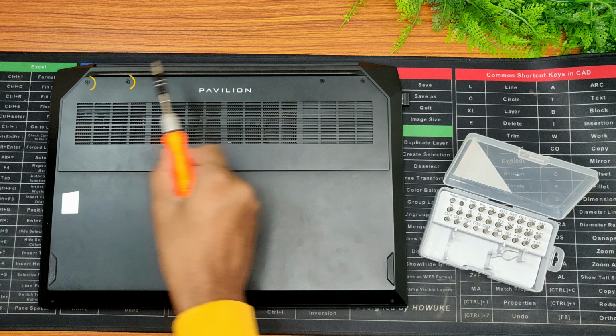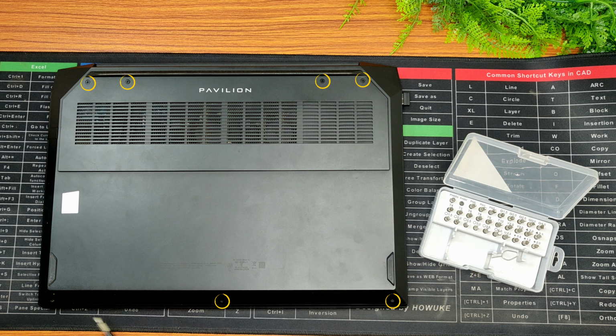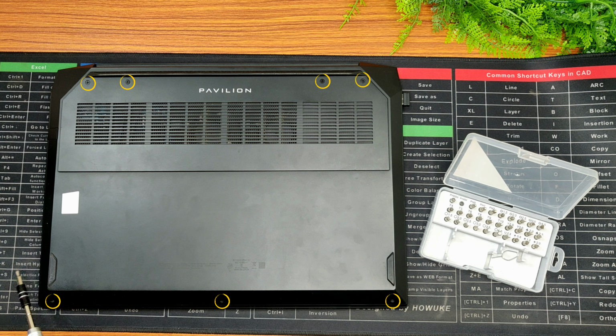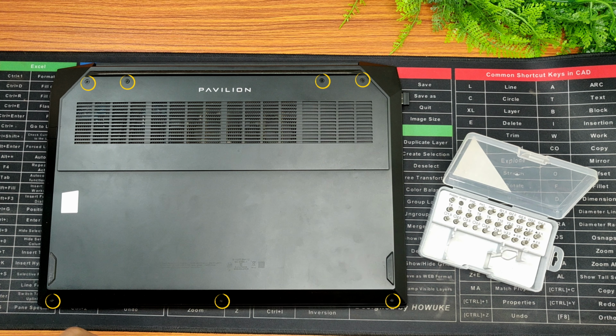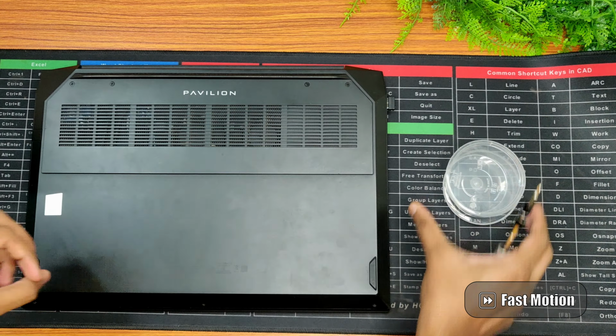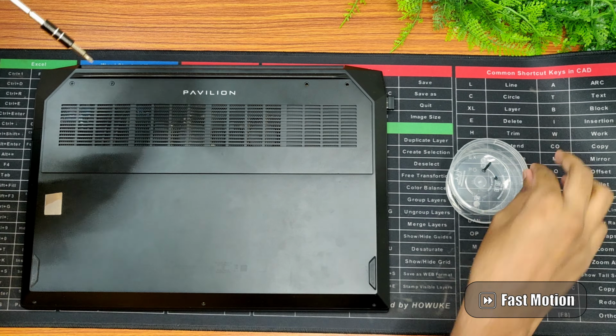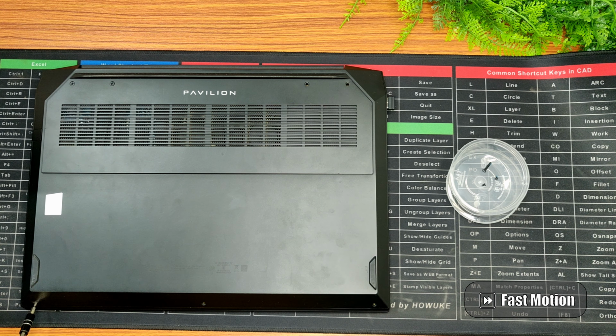This laptop has 7 screws holding the bottom panel. Always count them at the beginning so you know none are left behind when reassembling. It's also a good idea to have a small container or tray handy to store the screws. This way they don't get misplaced and you can easily put them back later without confusion.